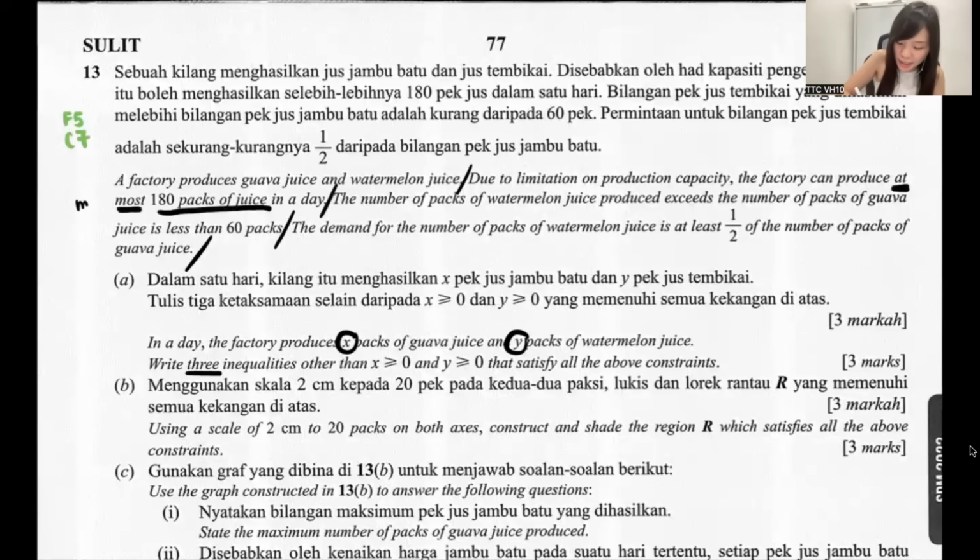At most means maximum. Okay, that means if I say you maximum can only get 13 A's, can you get 14 A's? No, because you're only taking 13 subjects, my dear. There's a concept of it. So whenever they say at most, now they say juice, never say which juice, right? So it means total juice, x plus y.